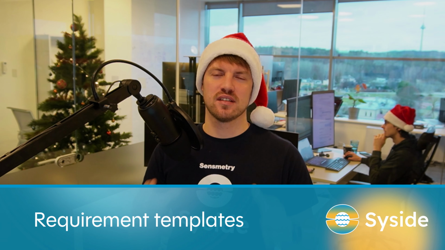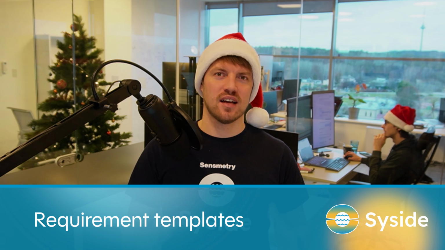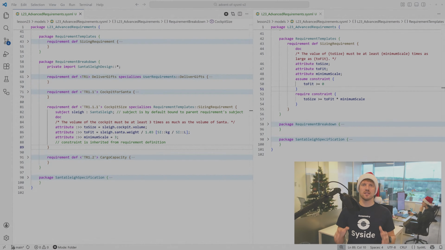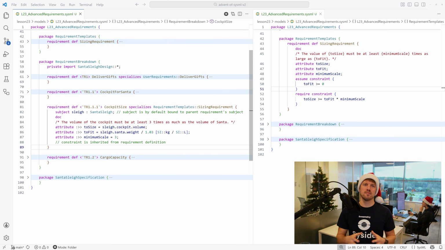Now here's where things get really interesting. That sizing requirement that we just looked at, it's not tied to any specific component. It doesn't even have a subject. It's what we call a requirement template, a reusable pattern with placeholder parameters. Think of it like a form with blanks to fill in later. Let's see how this can be modeled in SysML.